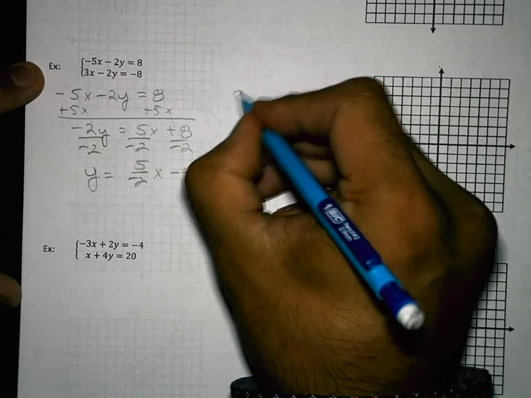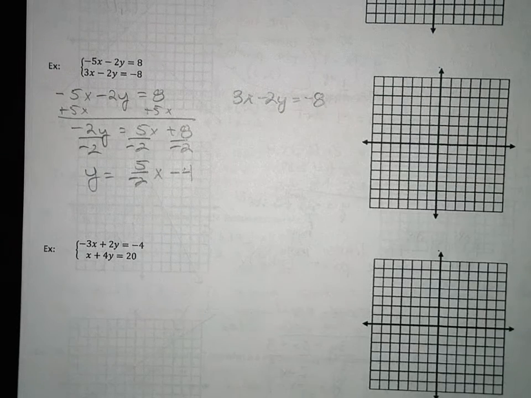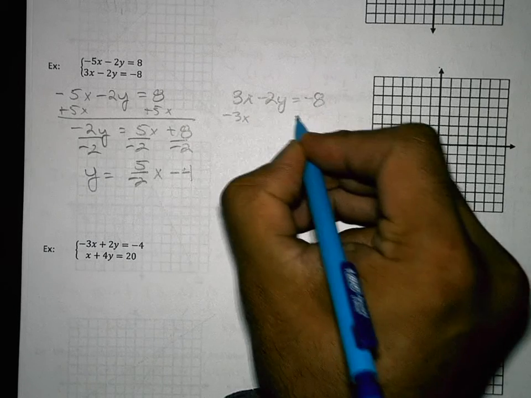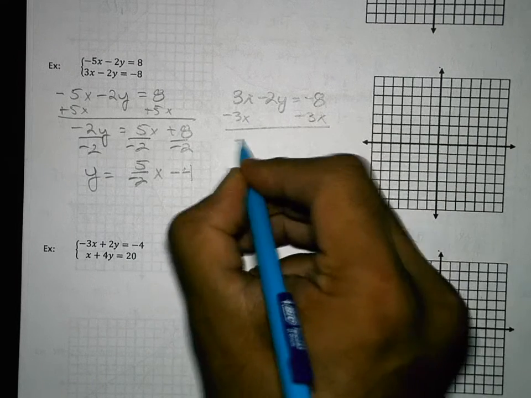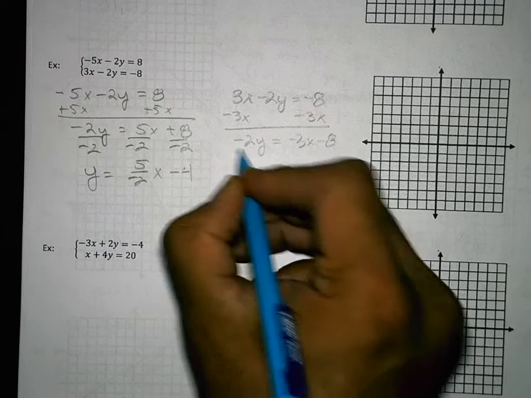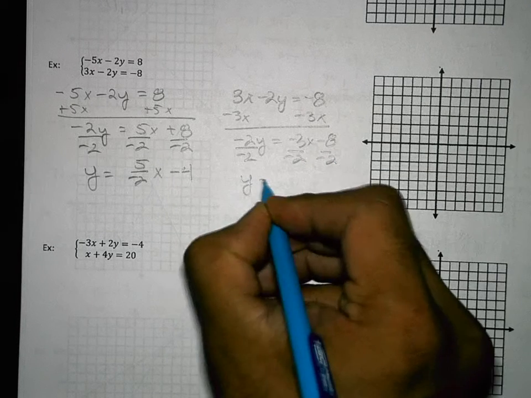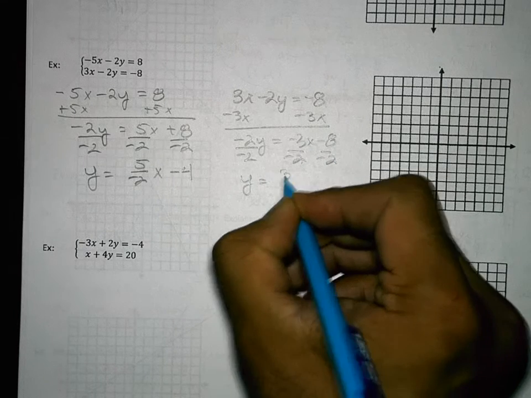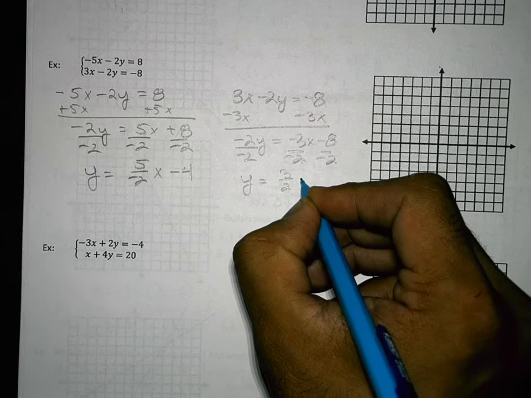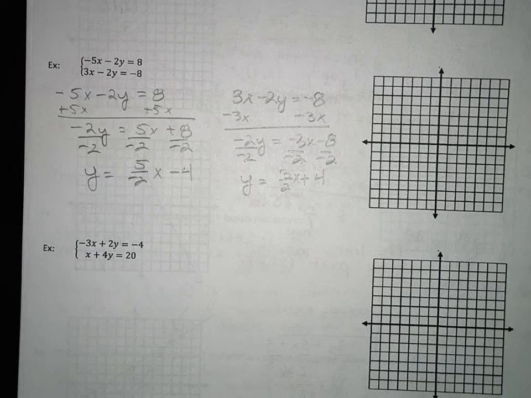Then I'll take this other equation, I'll solve this one for y. I'll subtract 3x to both sides. Divide by -2. And a negative divided by a negative is a positive. Plus 4. Okay. So make sure I got my straight edge. And I'm going to go ahead and graph these.